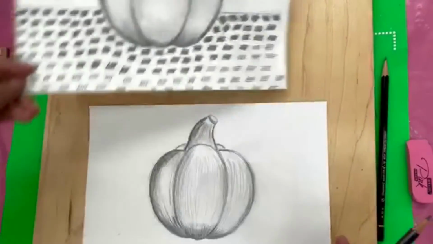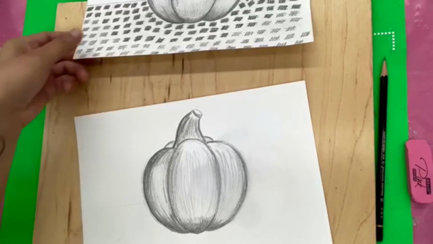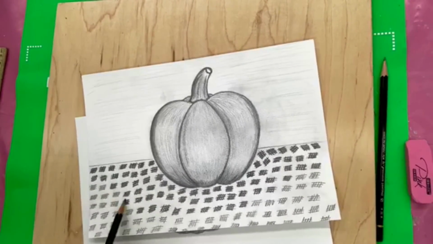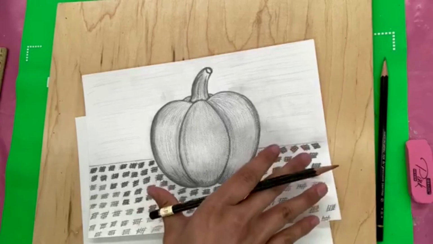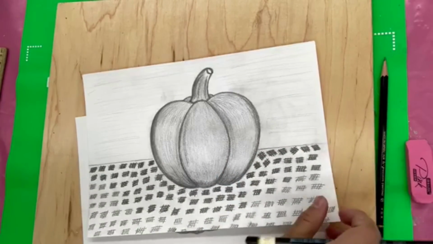And so what we're going to do here is you can go ahead and use your own lines for your foreground. You can use dark zigzag lines. You can use dark curvy lines. You can use dark stippling lines or Dippin' Dots. You can use whichever design you'd like. Just make it different than your background, okay?